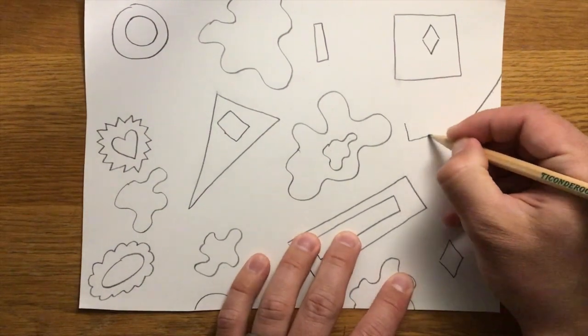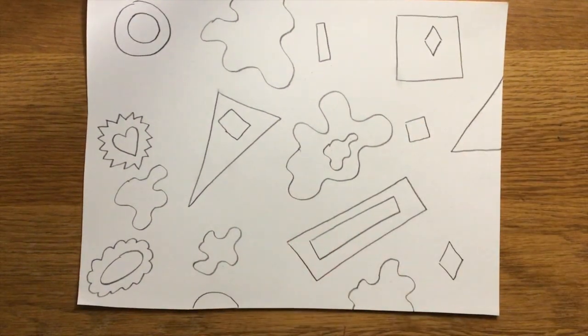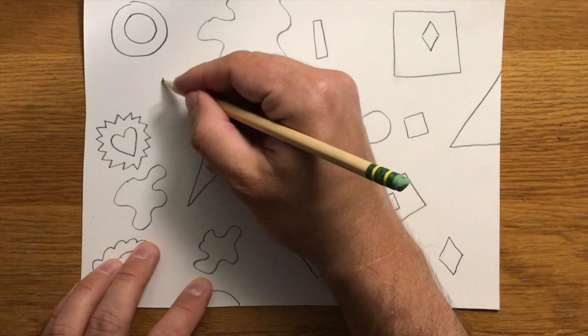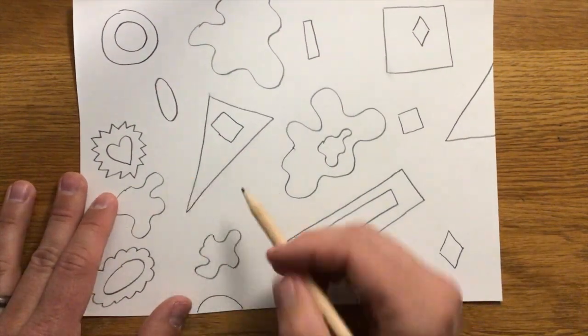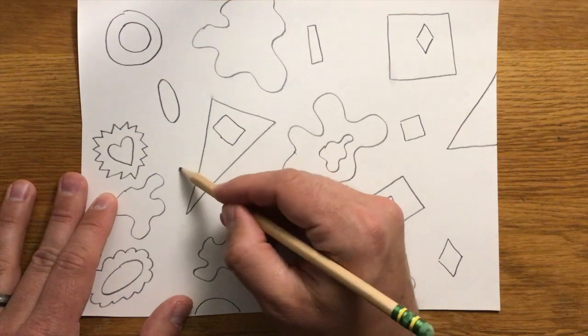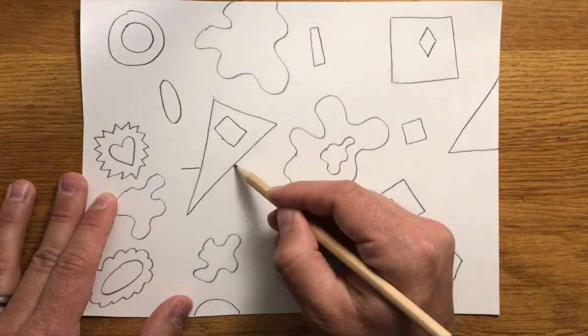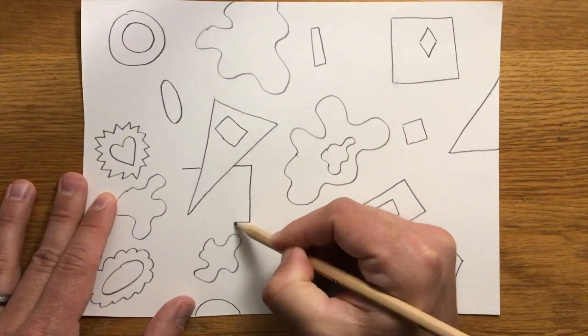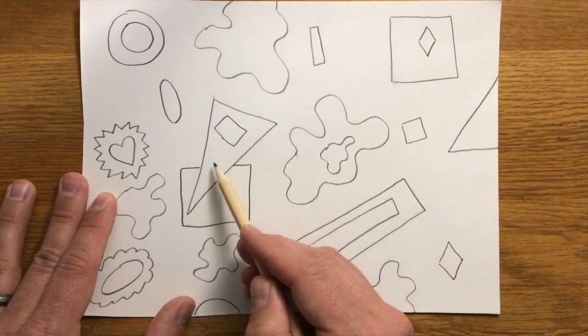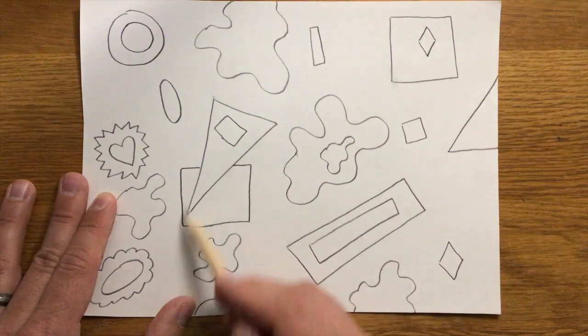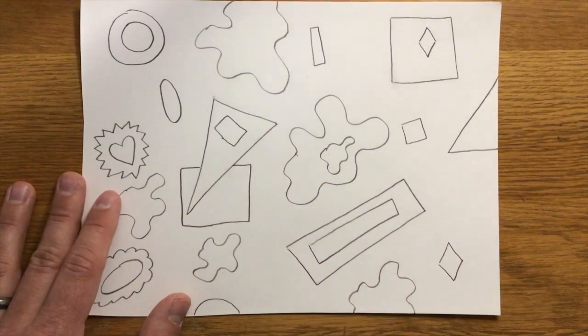I'm just going to add a few more regular shapes in here. And I'm going to do some overlapping. So now I'm going to add in a square behind this triangle. Even though there's a window there, it doesn't mean I need to draw through it. So again, I'm going to draw the line, stop, hop over it, continue, and then finish up my shape the normal way I would.